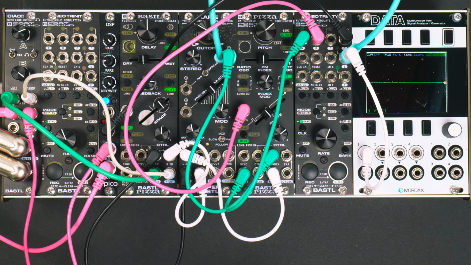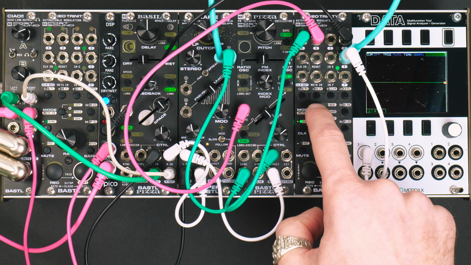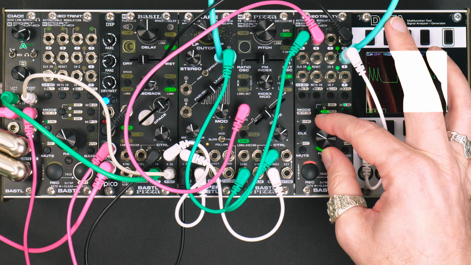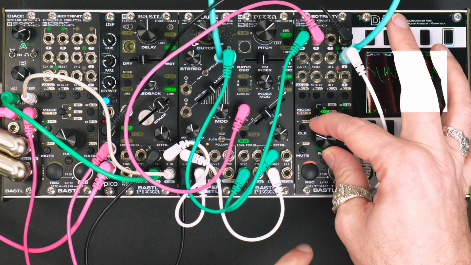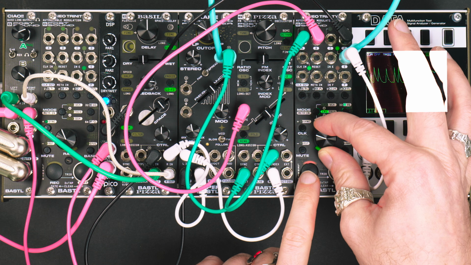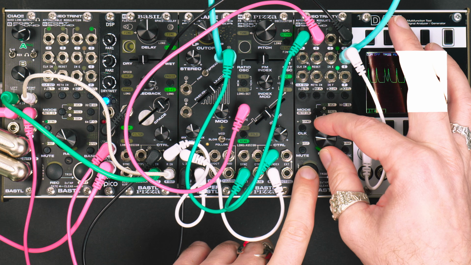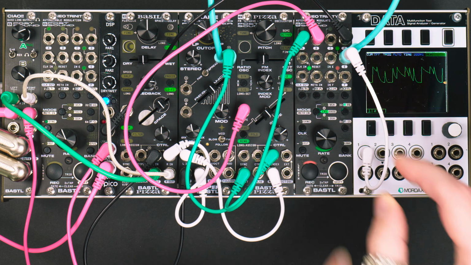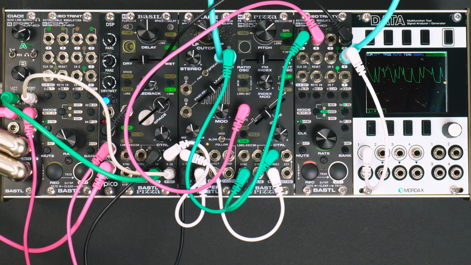Okay, so now that we have a rhythm going, I can tweak the rate knob and even record the automation of the rate knob to make it more alive and dynamic. I can delete the rate automation by double tapping the Rec button.